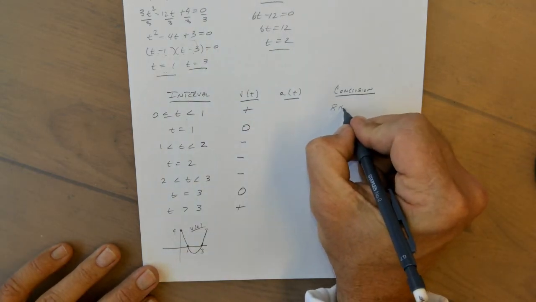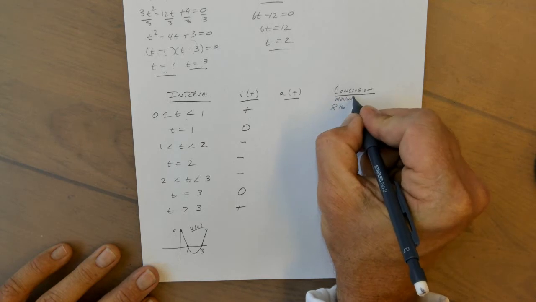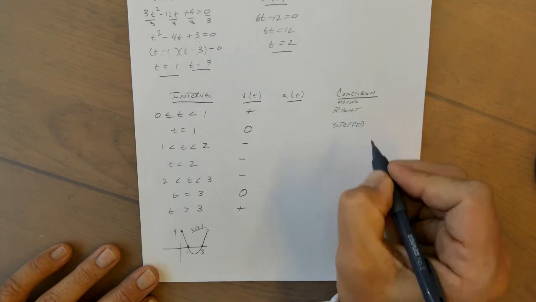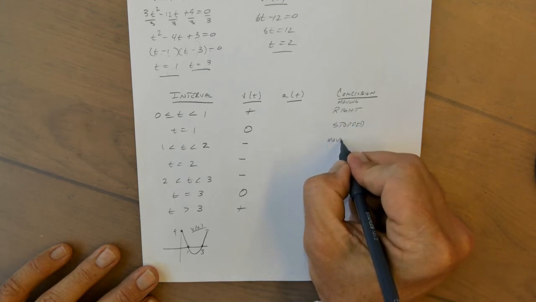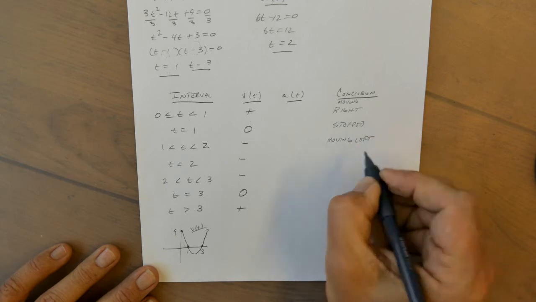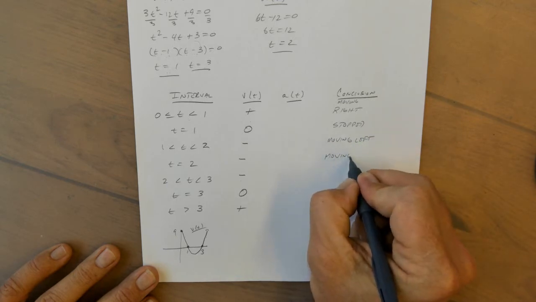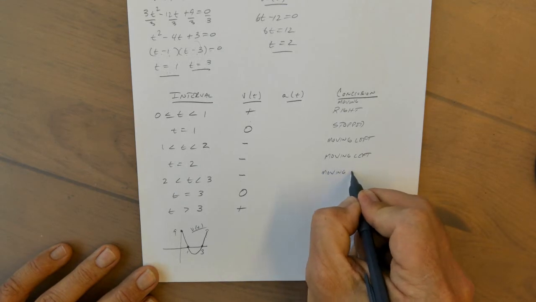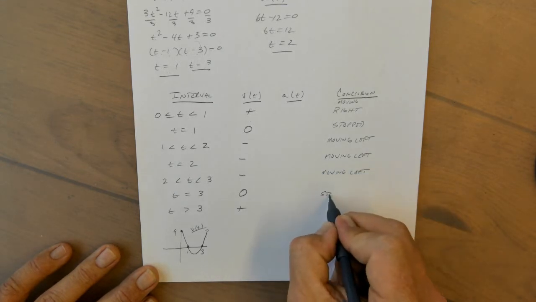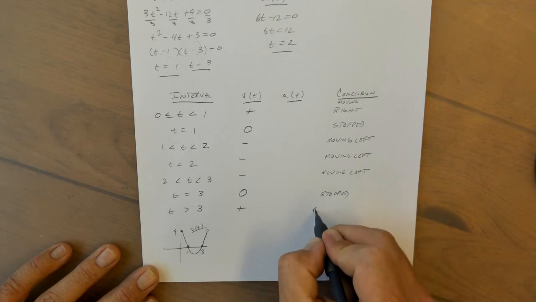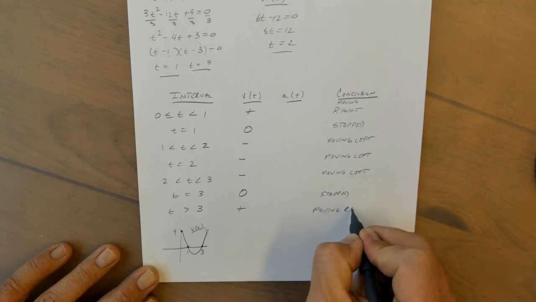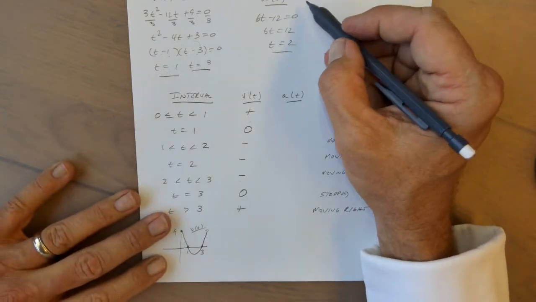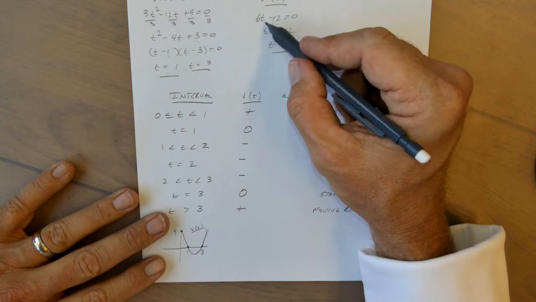So we're moving right, stopped, moving left, stopped, and moving right.